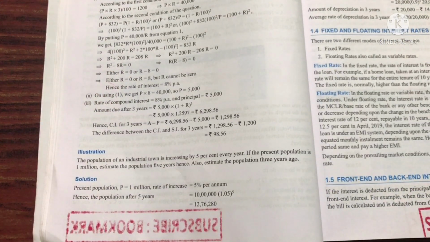Next illustration. The population of an industrial town increases by 5% every year. Now the present population is 1 million. They are asking two questions. After 5 years, how much will the population be? And then 3 years ago, how much was the population? It's the same as the compound formula.